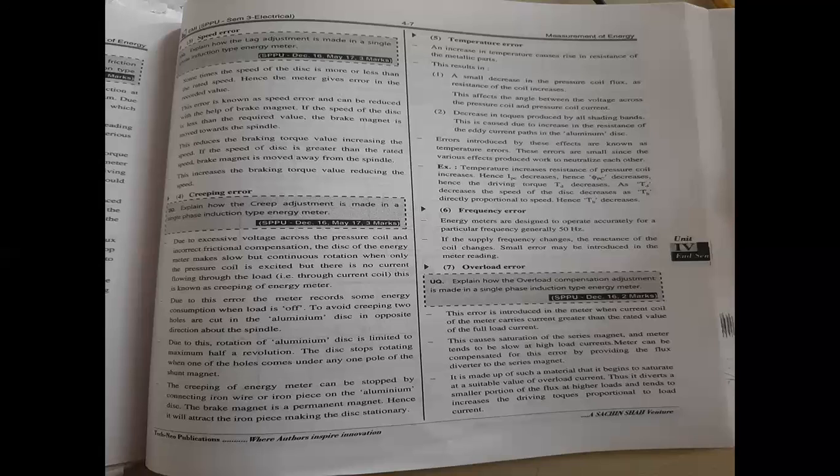Next one is frequency error. Energy meters are designed to operate accurately for a particular frequency, generally 50 Hz. If the supply frequency changes, the reactance of the coil changes. A small error will be introduced in the meter. Means as the frequency changes, the reactance of the coil changes, and accordingly the meter shows the error.